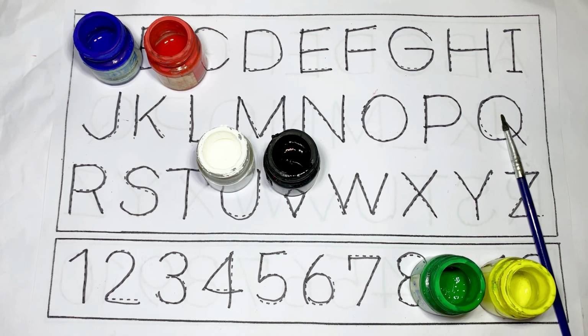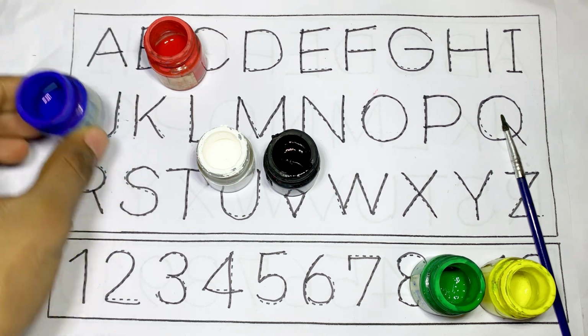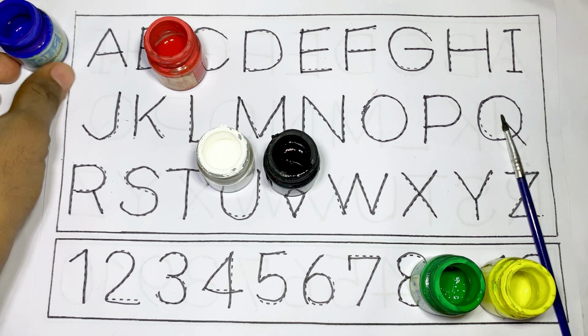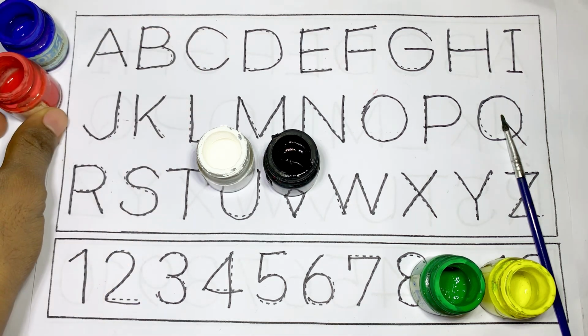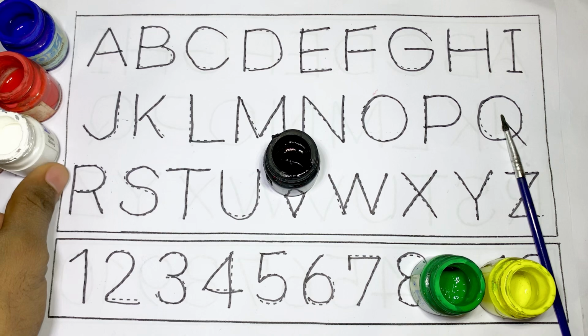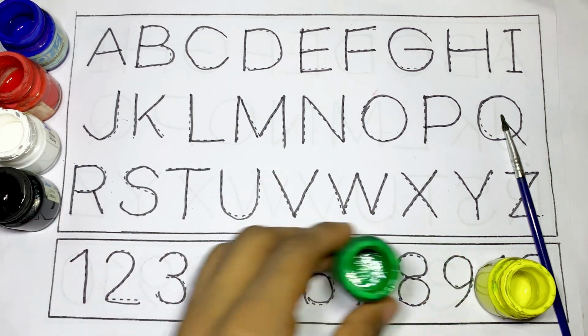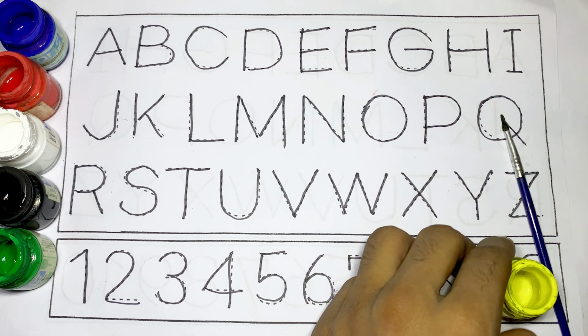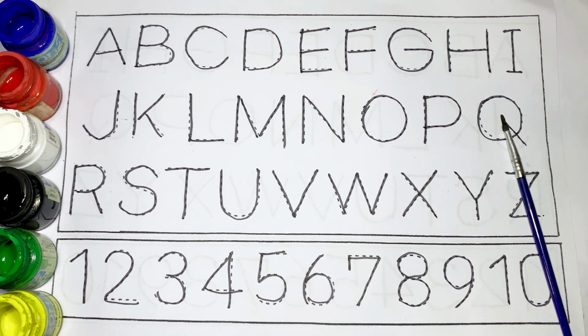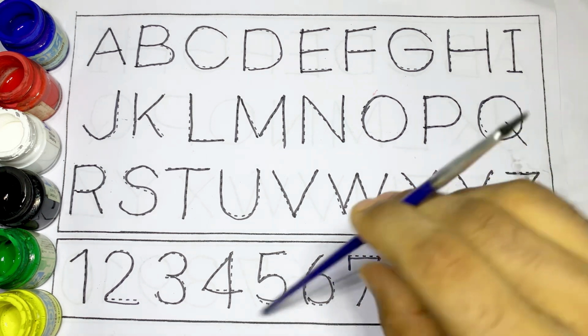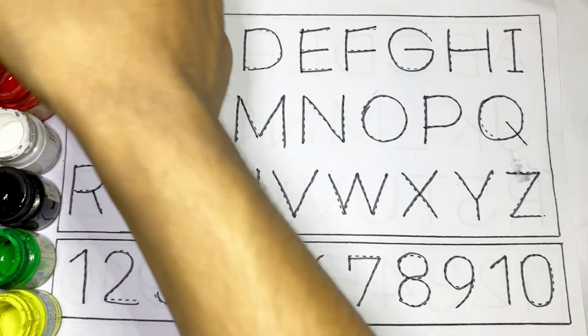Today we will learn and draw alphabets and numbers. So kids, let's learn the names of the colors. Blue color, red color, white color, black color, green color, and white color. Sorry kids, yellow color. Kids, now the alphabets.